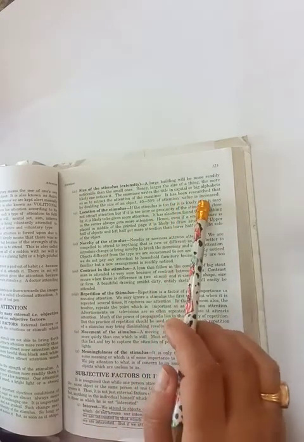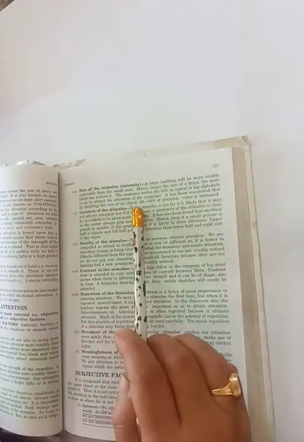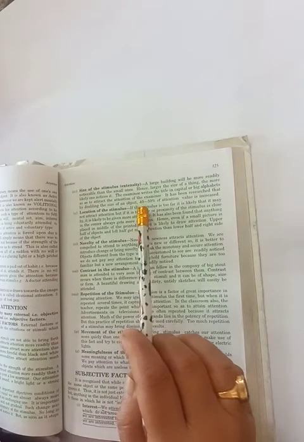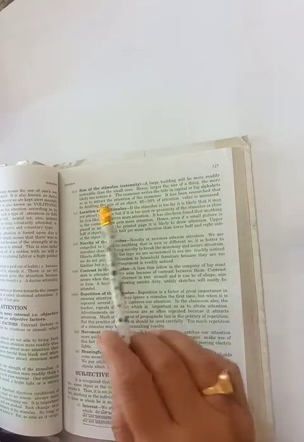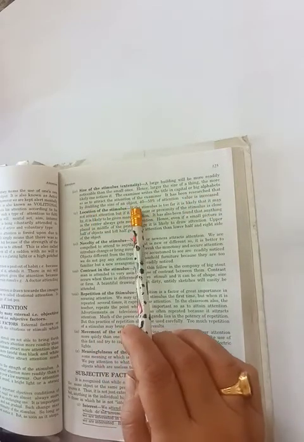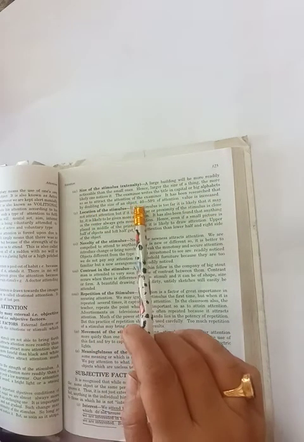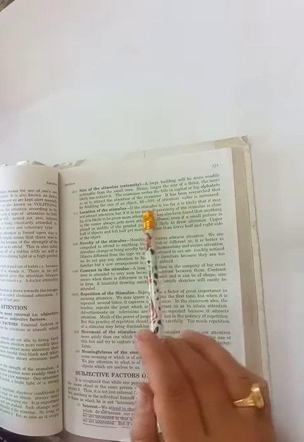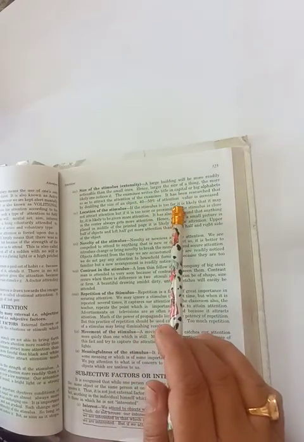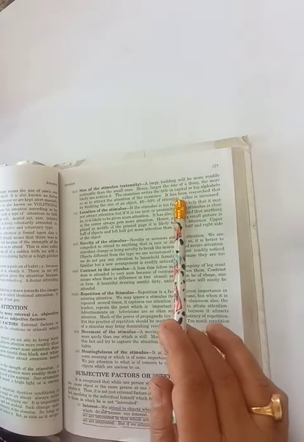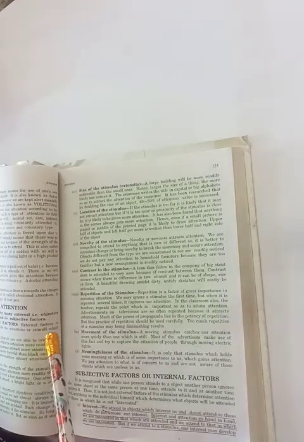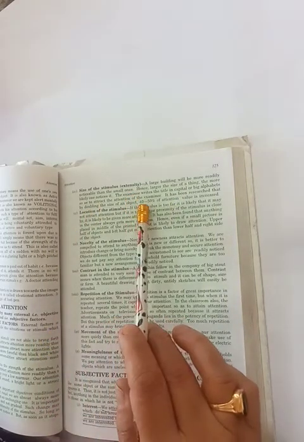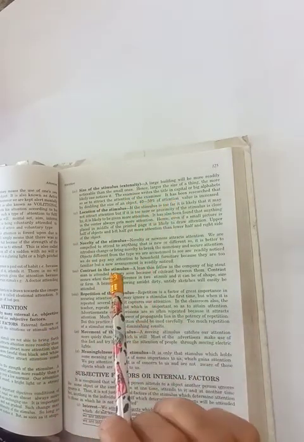And it has been researched that by doubling the size of an object, 40 to 50% of attention value is increased. That is, when we double the size of an object, there are 40 to 50% more chances of grabbing more attention by that stimulus. So size of the stimulus is another very, very important factor.